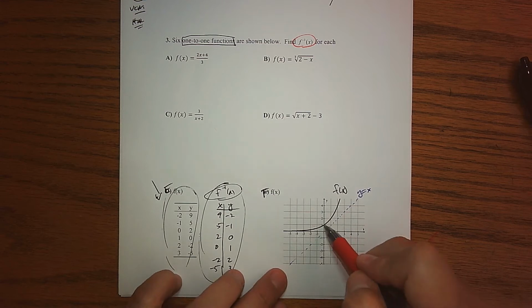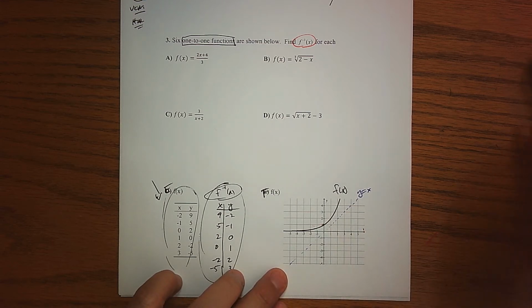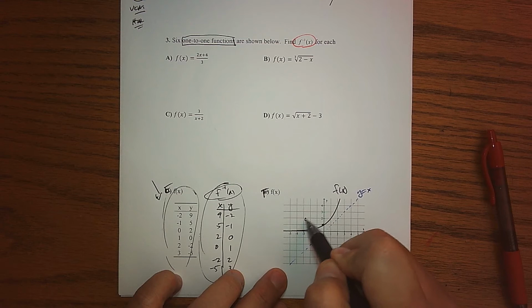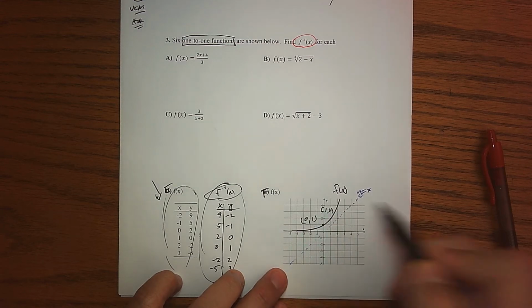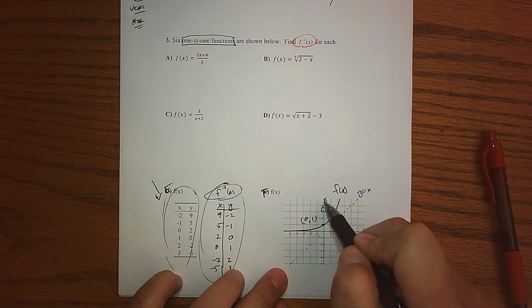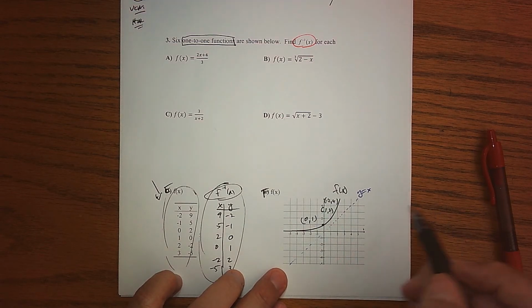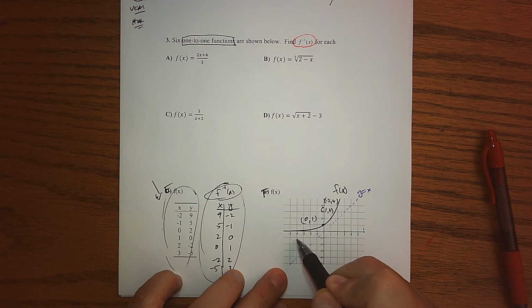Or what I can do, if I wanted to be real good, is just take some ordered pairs. There's 0, 1 which seems to be on the graph, 1, 2 seems to be on the graph, 2, 4 seems to be on the graph, and negative 1, a half seems to be on the graph.